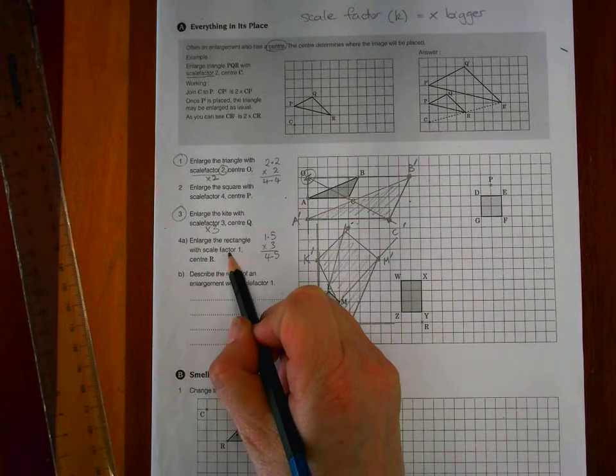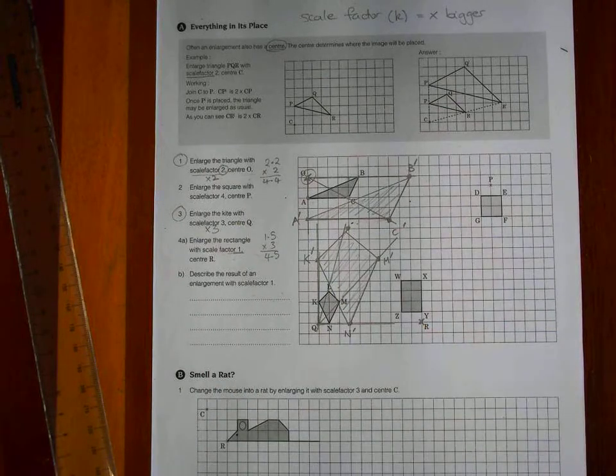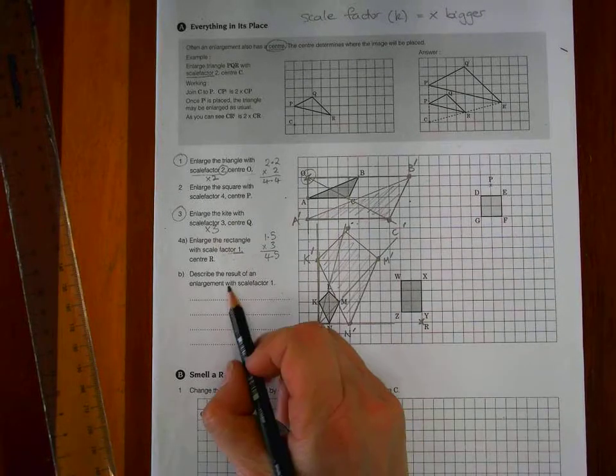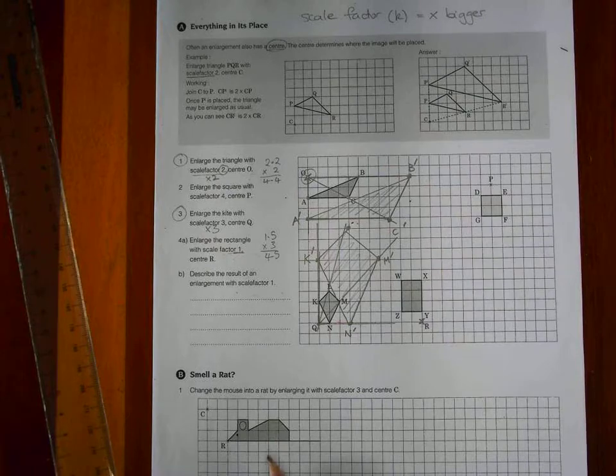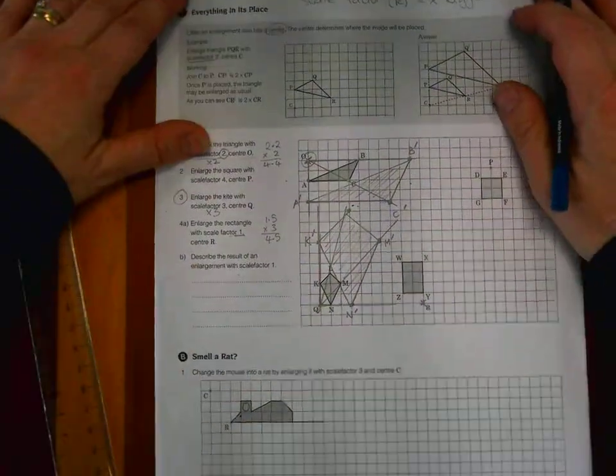You'll notice it talks about a scale factor of 1, so I wonder if it's a scale factor of 1, I hope you can see that it would be in the same place, and it wants you to have a go at describing that. Now you could have a go at part B here if you're finished.